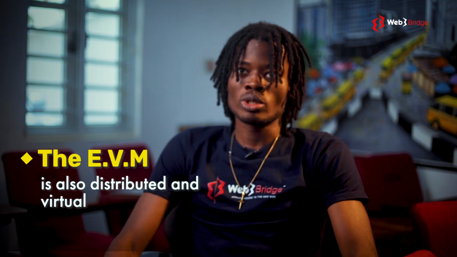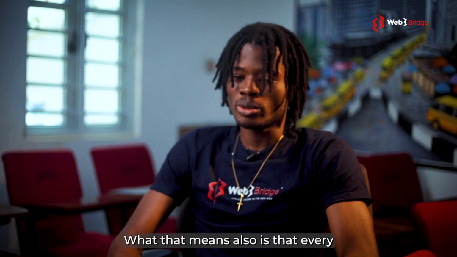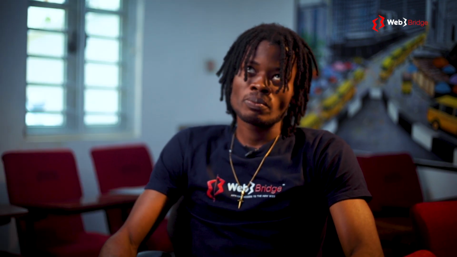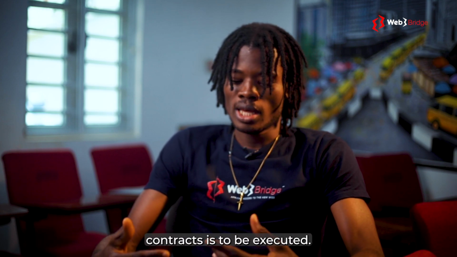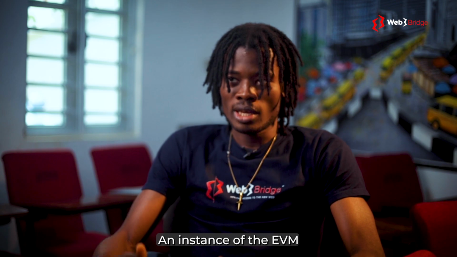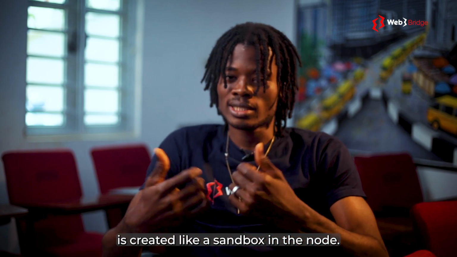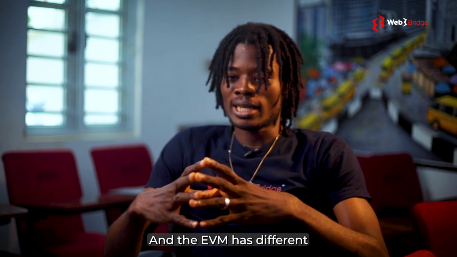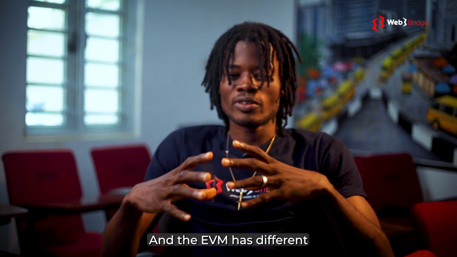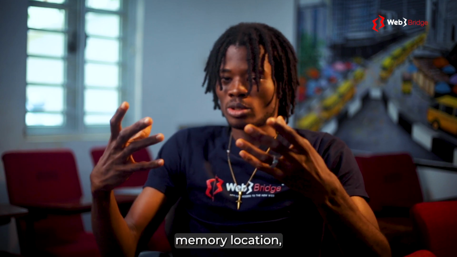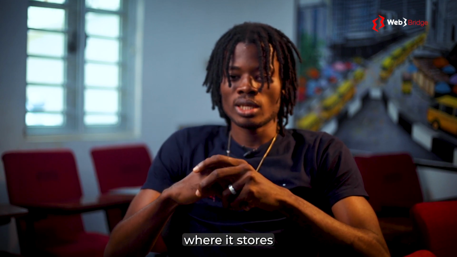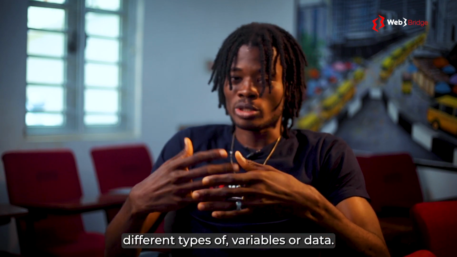So the EVM is distributed and is virtual. What that means also is that for every transaction that is sent to a smart contract to be executed, an instance of the EVM is created like a sandbox in the node, right? And the EVM has different memory locations, so to speak, where it stores different types of variables or data.